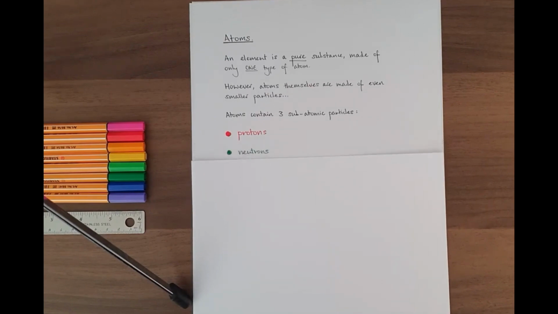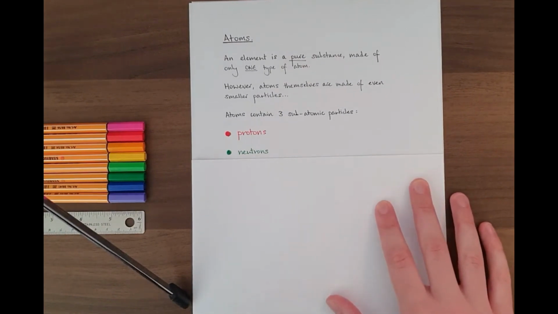Next, we're going to look at neutrons. Again, very, very tiny, makes up part of the atom, but this time there is no electrical charge. Neutron sounds a bit like neutral, which means exactly that, there's no charge, it's neutral. So we have positive protons, neutral neutrons.